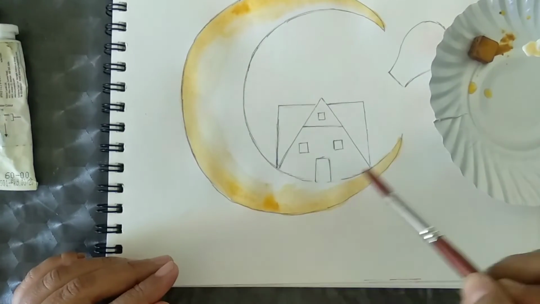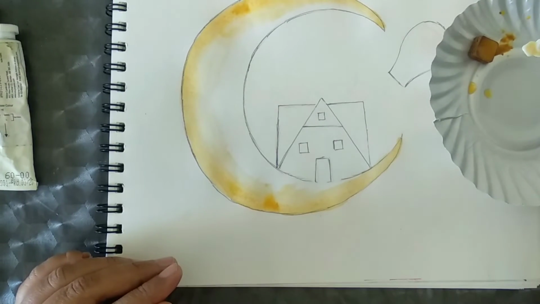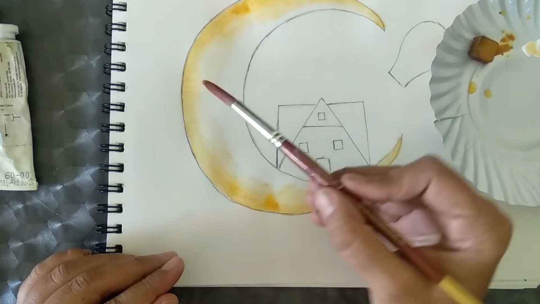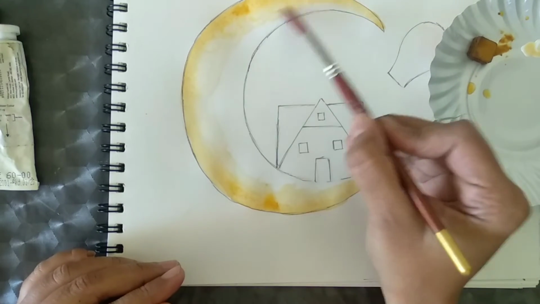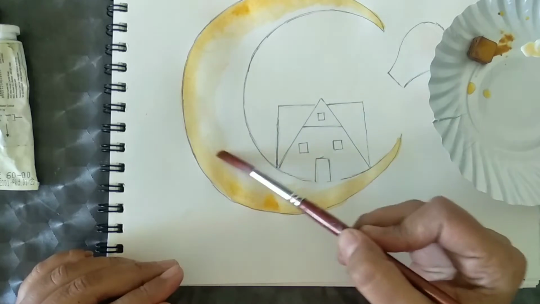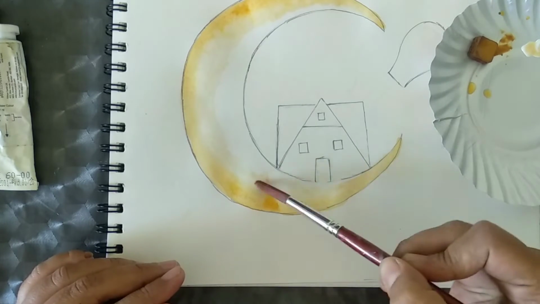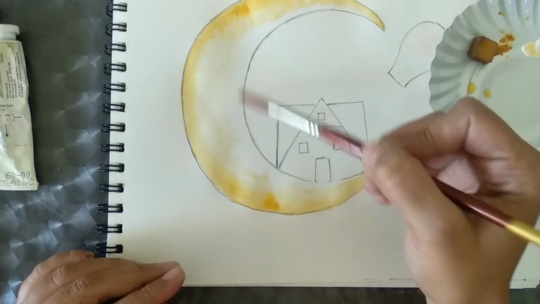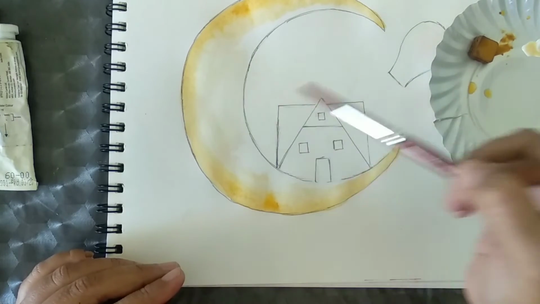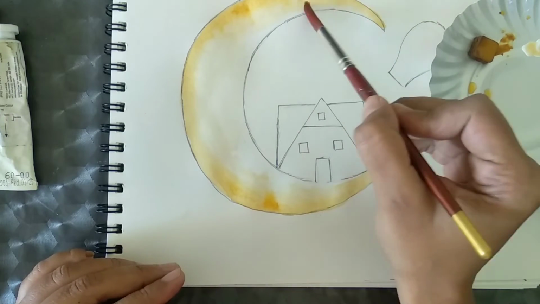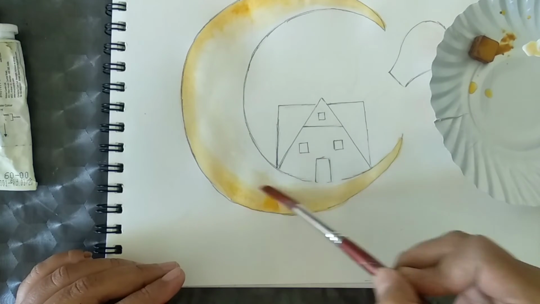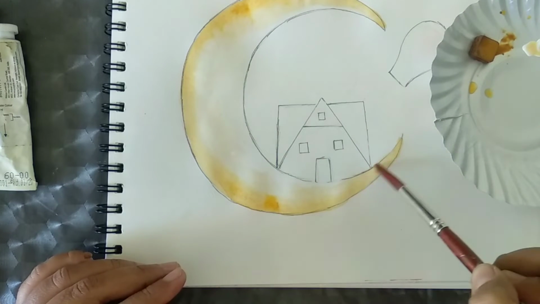So this is the very dark part as I showed you. Then I am washing up my brush. See, there is no paint in my brush now, and I'm just spreading the paint so that from dark it comes out to light. It's getting lighter, and as I'm reaching towards the other corner, it's getting almost negligible. That's how you make the shading.